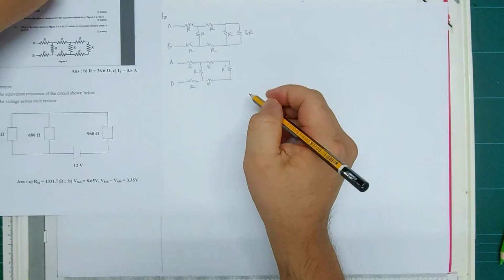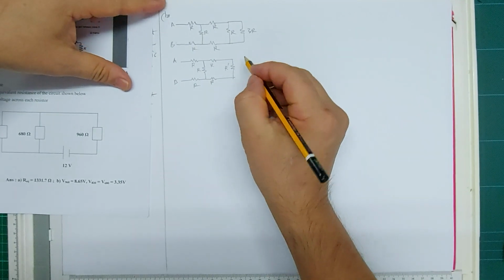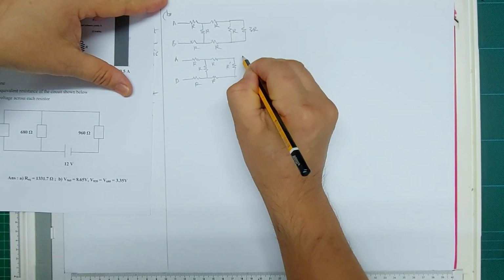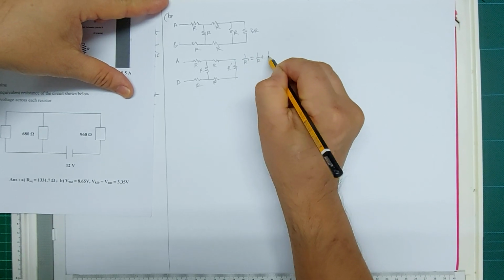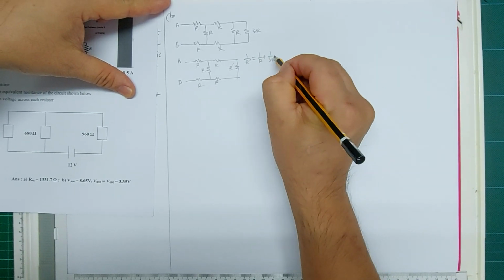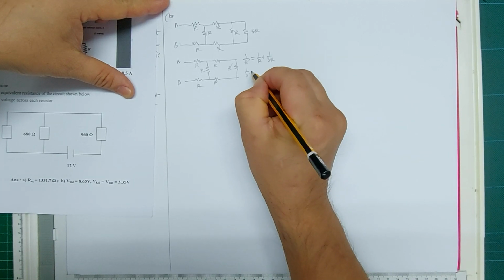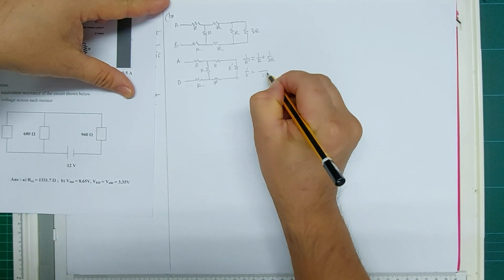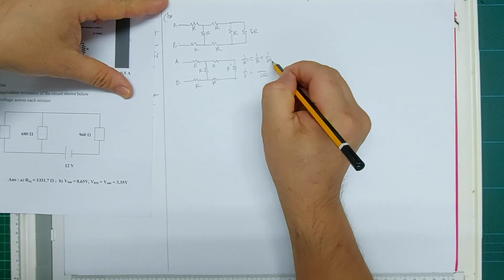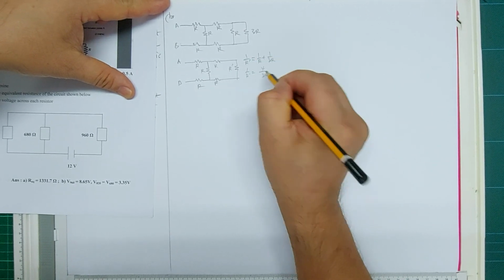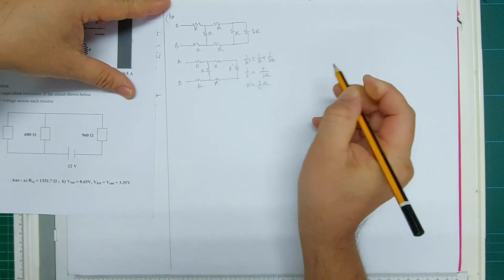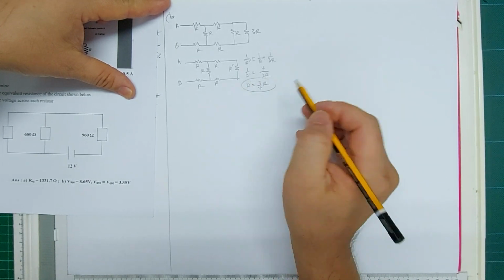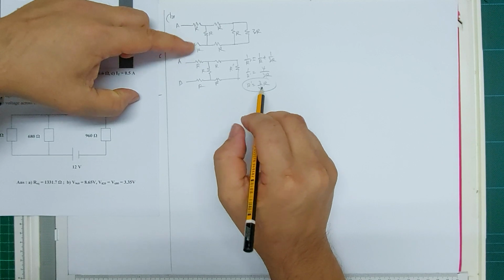I have to calculate R prime based on the formula of parallel connection. 1 over R prime is 1 over 3R plus 1 over R. This one becomes 3R here, this one multiplied by 3, so we have 4. So your R prime is actually 3 over 4R.